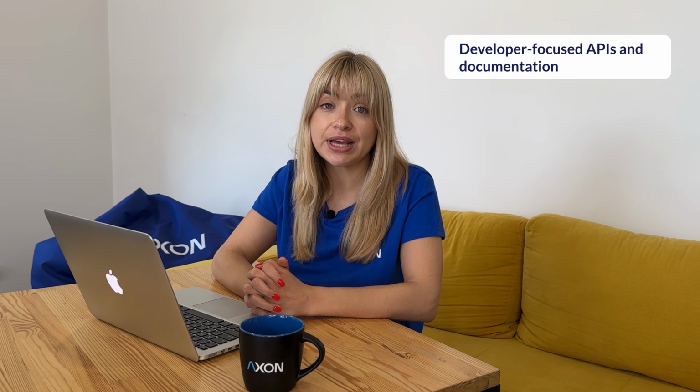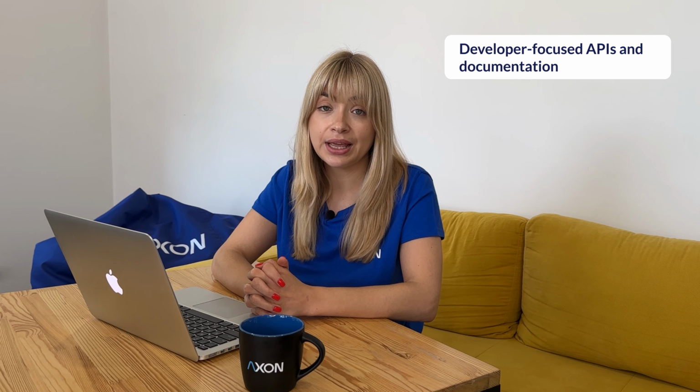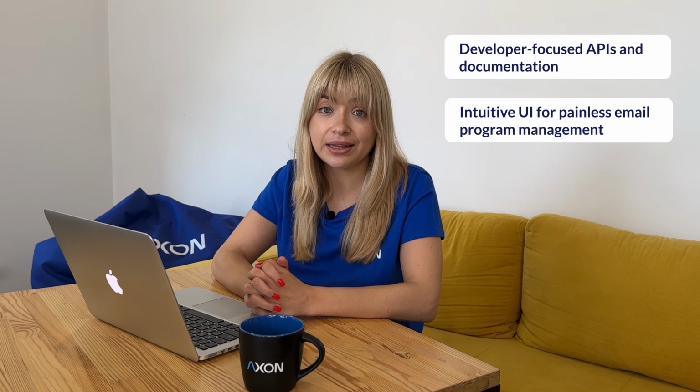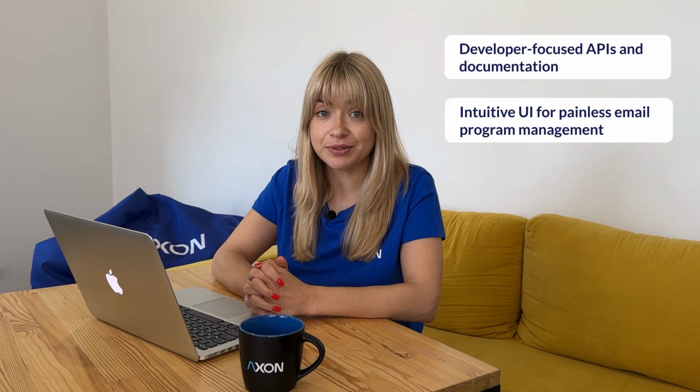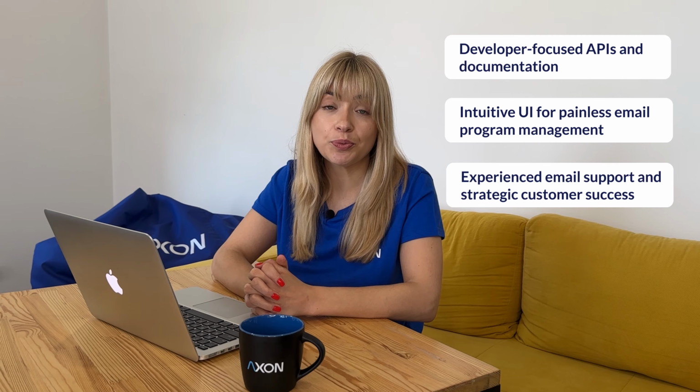It offers flexibility with developer-focused APIs and documentation, intuitive UI for painless email program management, experienced email support and strategic customer success. Our new software guide includes a step-by-step instruction on SendGrid integration. We share our best practices and explain common pitfalls that can derail your efforts.